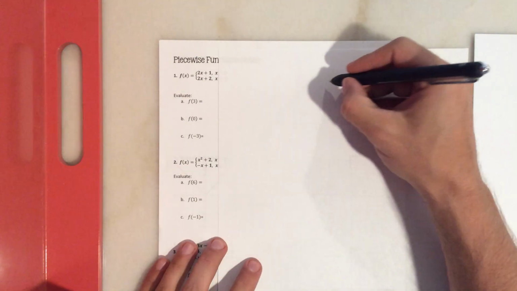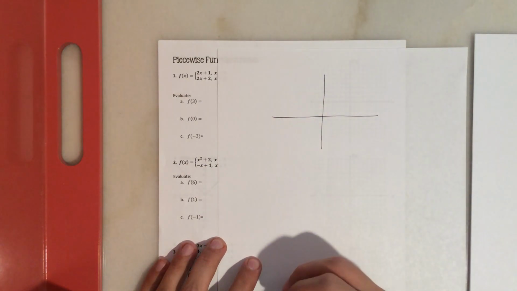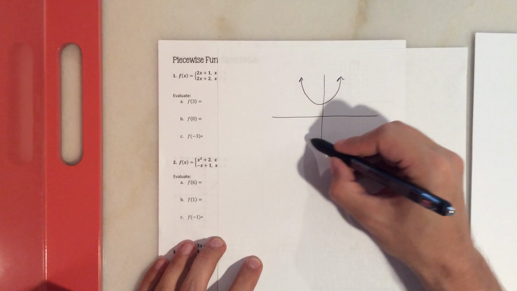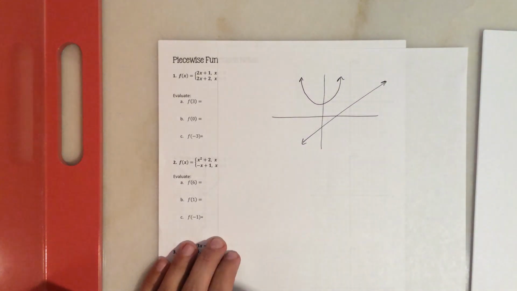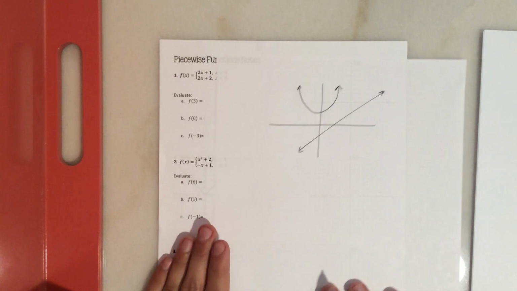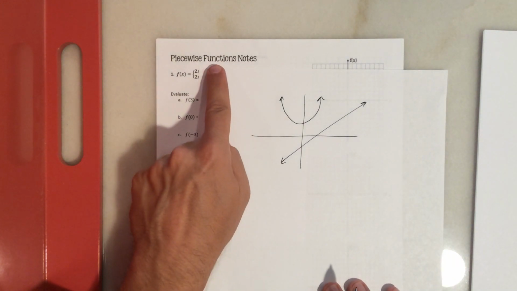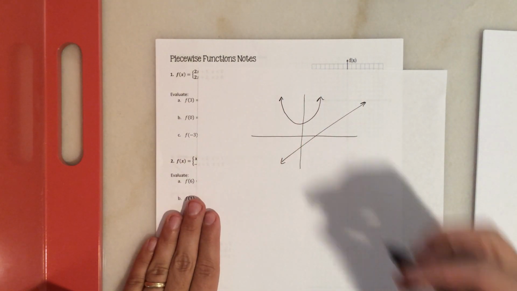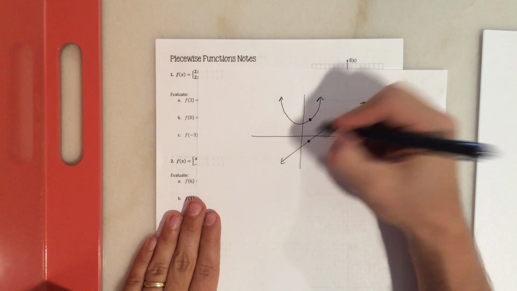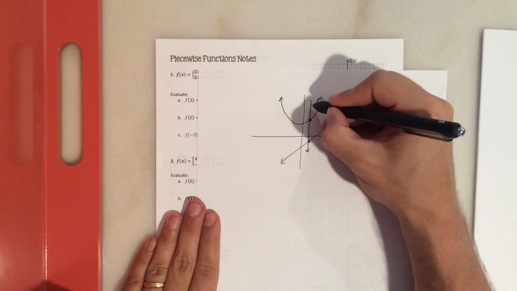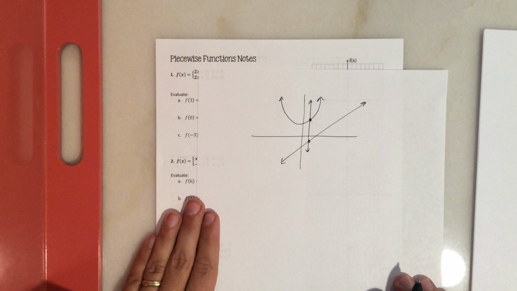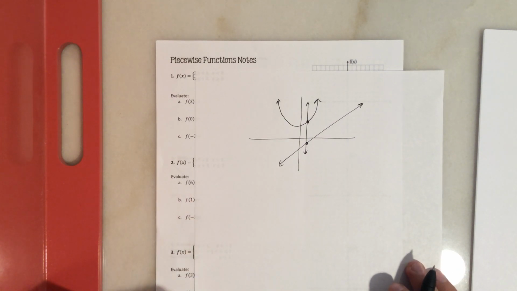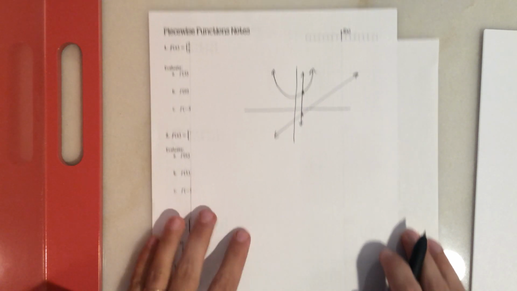So, for example, the following picture is not a piecewise function, because key word here, piecewise function, if I asked you, is this picture a function, I hope all of you would say no, because this fails the vertical line test. If you drew a vertical line anywhere on this, it's going to pass through more than one spot. And remember, if it's a function, it can only cross through once. So this is not a function.